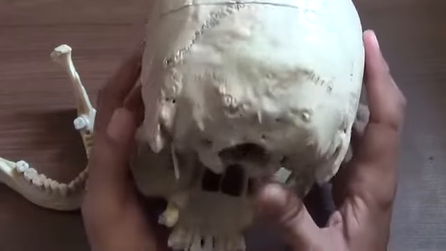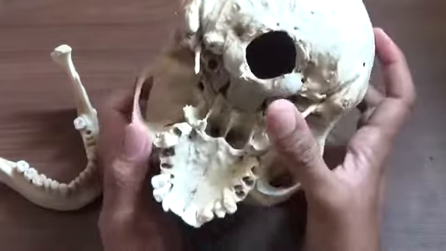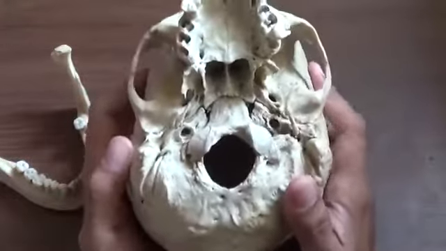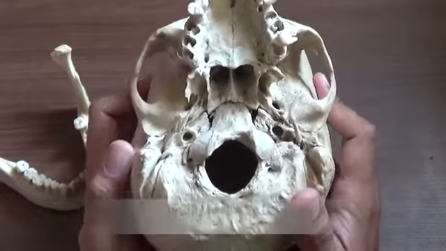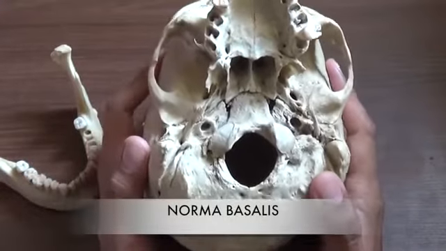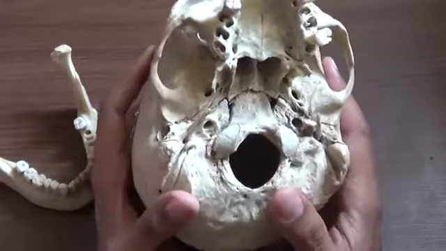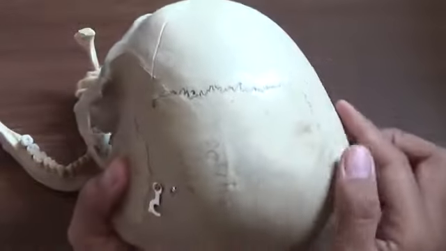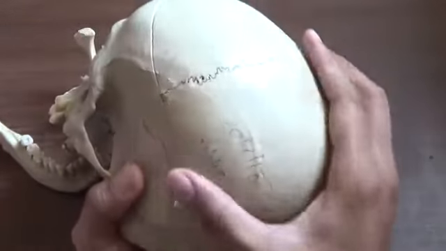Now if you see the skull from below, right, this is the inferior view, or it is also termed as norma basalis. So this is how the skull is studied, and in addition to it, if we open up the skull cap, this is the skull cap or calvarium.